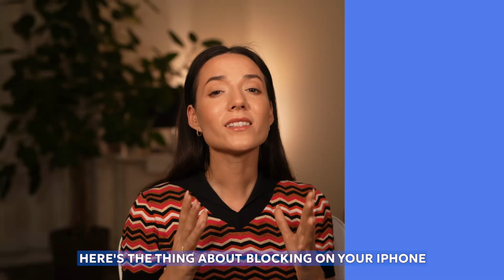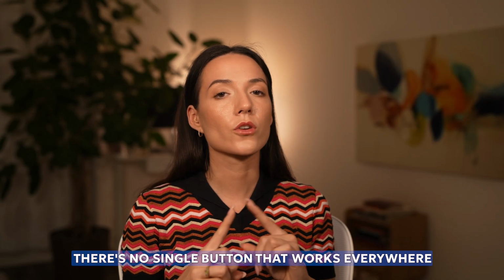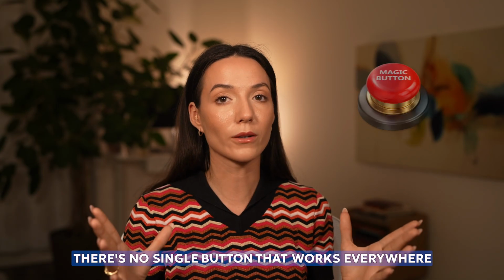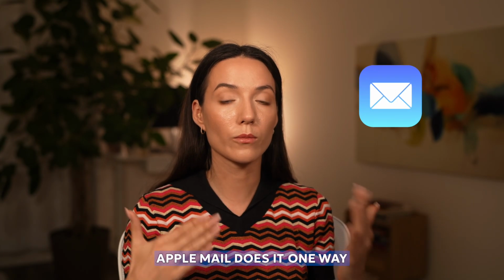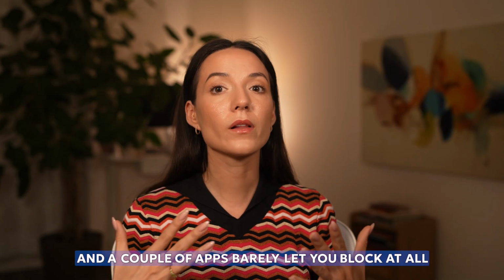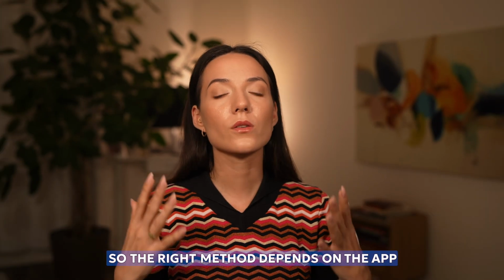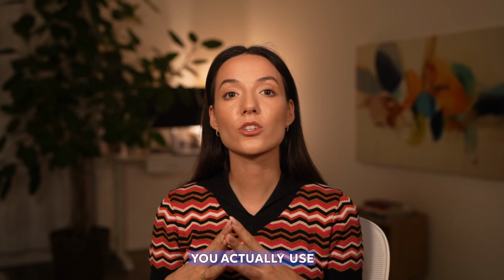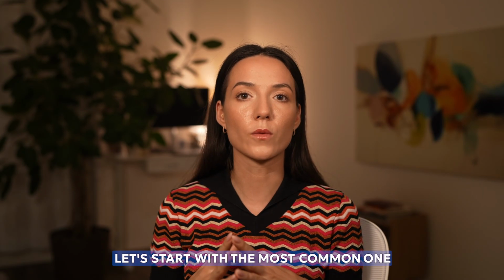Let's get into it. Here's the thing about blocking on your iPhone. There's no single button that works everywhere. Apple Mail does it one way, provider apps do it another, and a couple of apps barely let you block at all. So the right method depends on the app you actually use. Let's start with the most common one, Apple Mail.